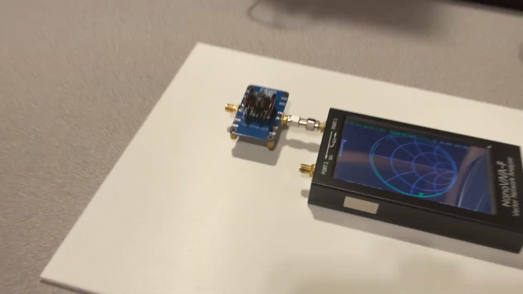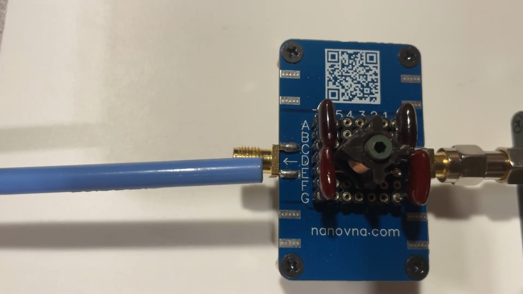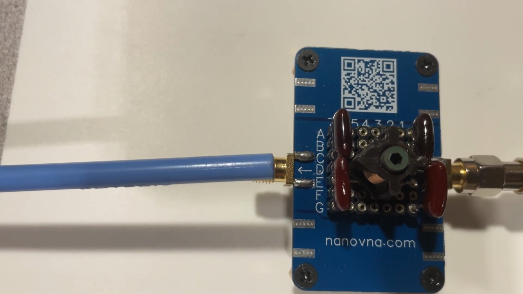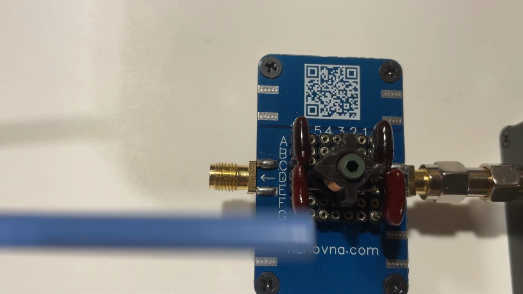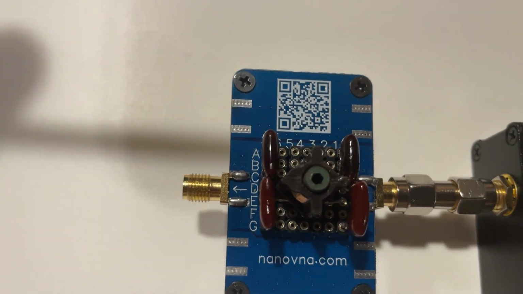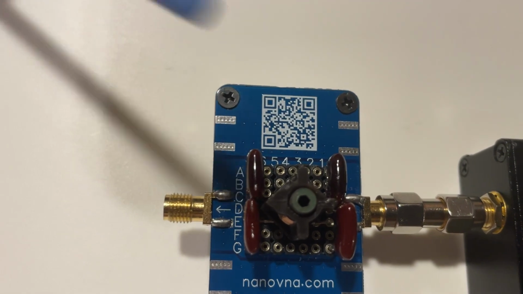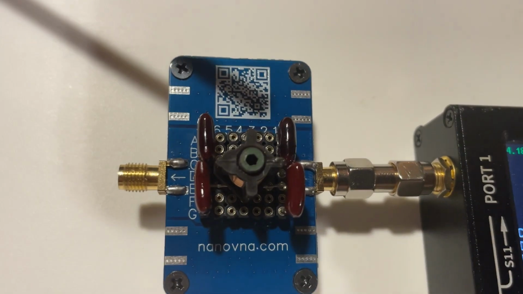Let's take a closer look. This adapter board you can buy online from NanoVNA.com, and it allows you to build different circuits using discrete components. There are also some surface mount pads on the opposite side, so you can use surface mount devices as well.